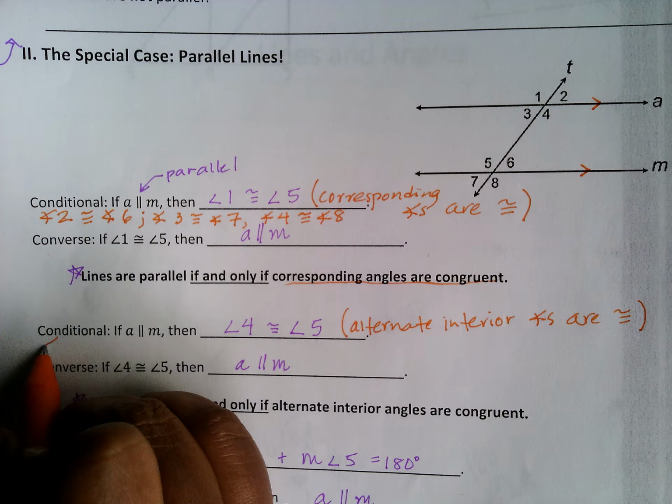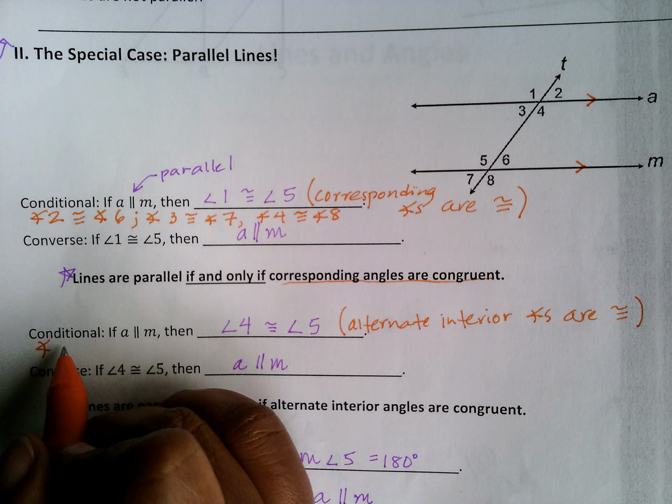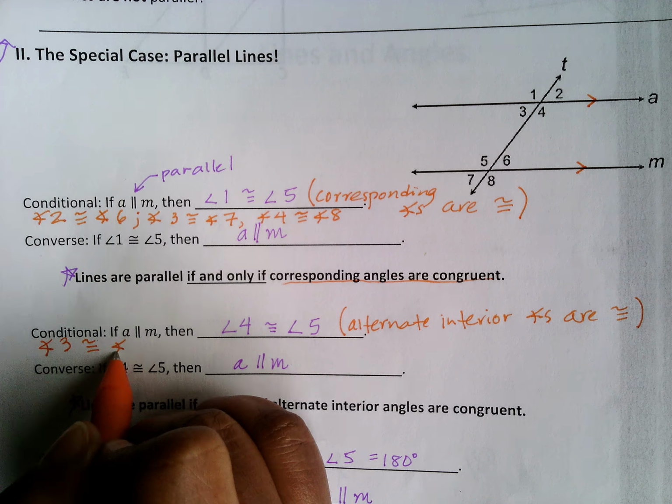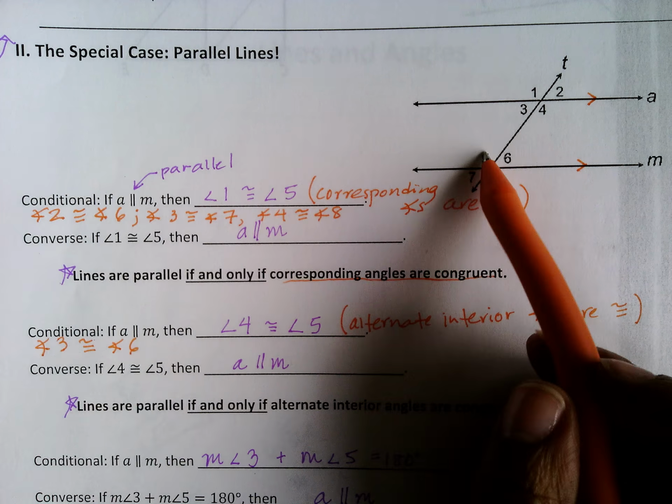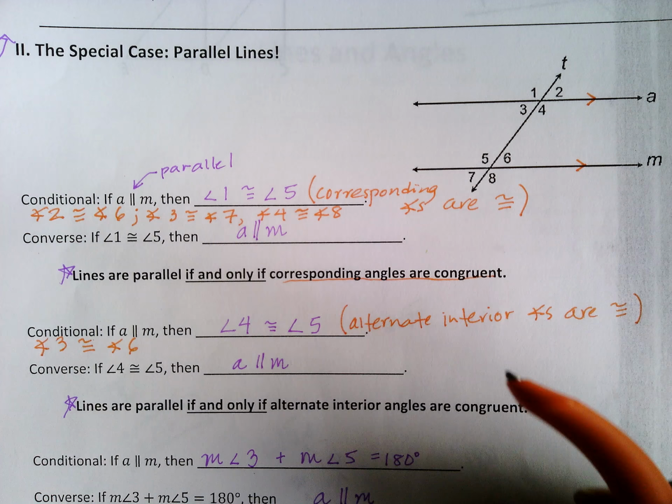Another set of congruent angles would be angle 3 and angle 6. Alternate interiors, alternate interiors. Okay.